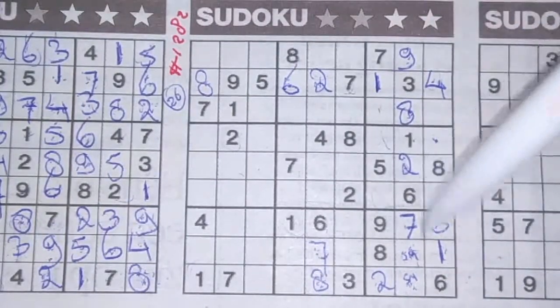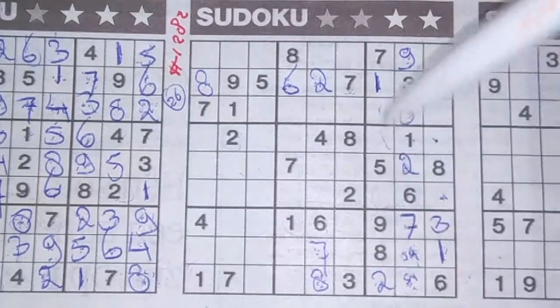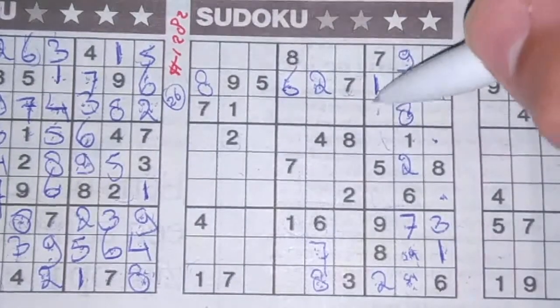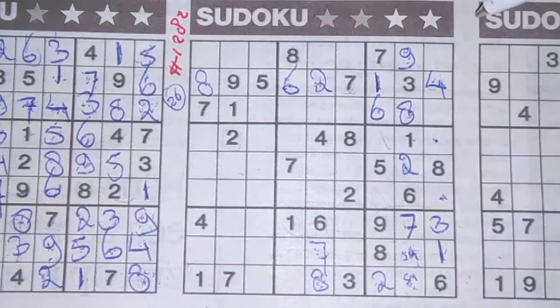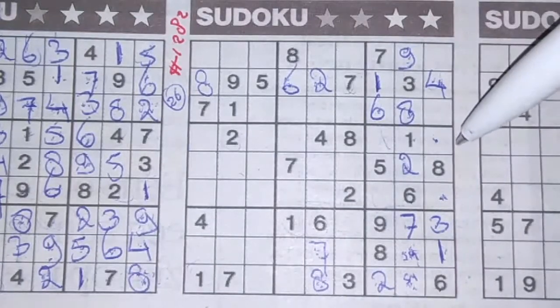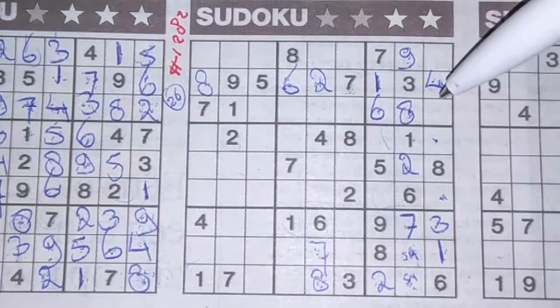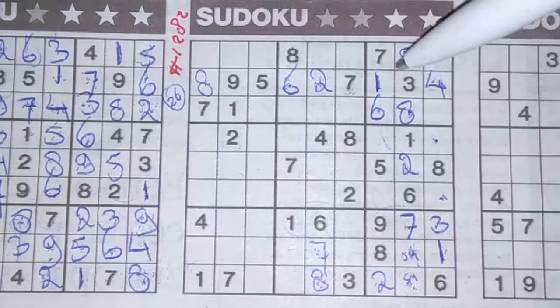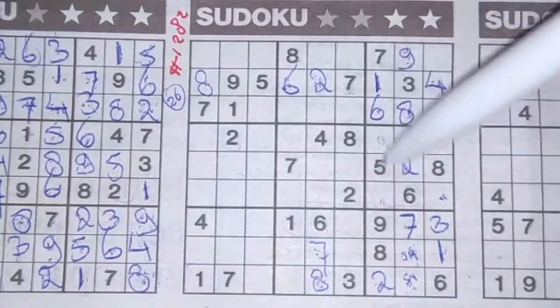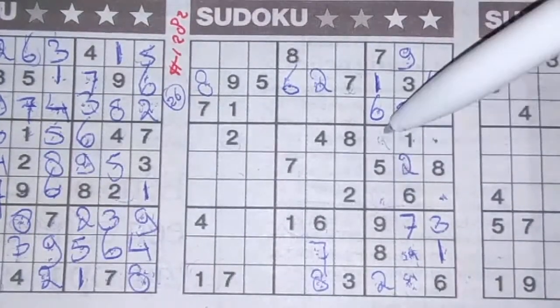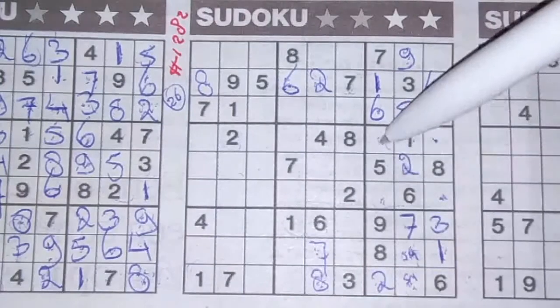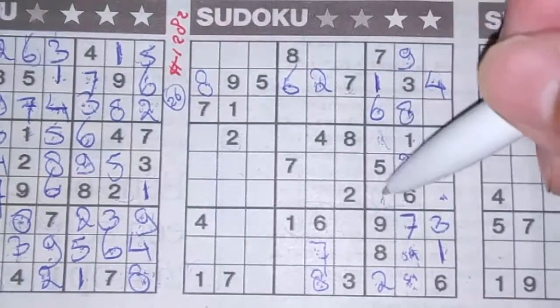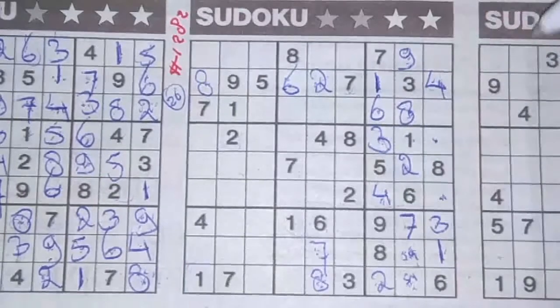6 in this column, 6 in the column next. So in that column, the only place for the 6 should be here. And then 2 numbers left in this column for the numbers 3 and 4. We have a 4 here, no 4 there. 4 should be here, and the 3 goes there.